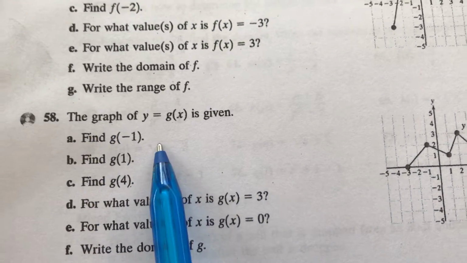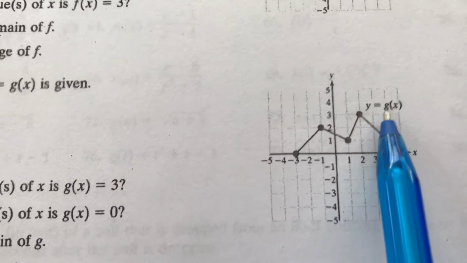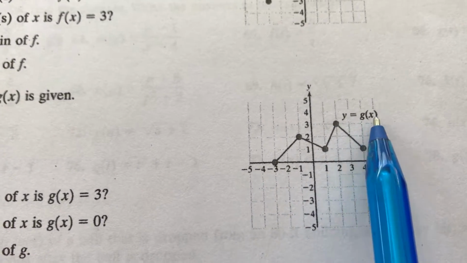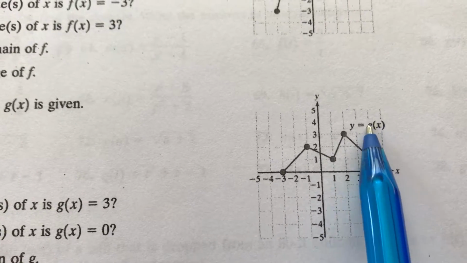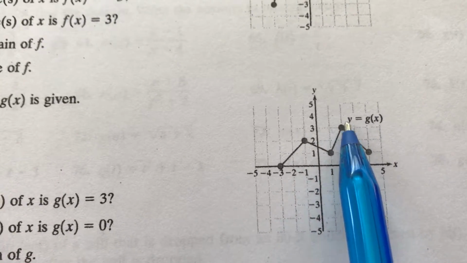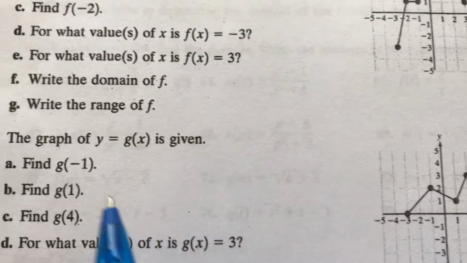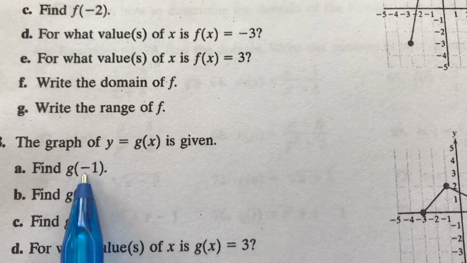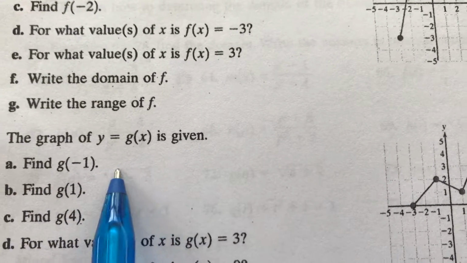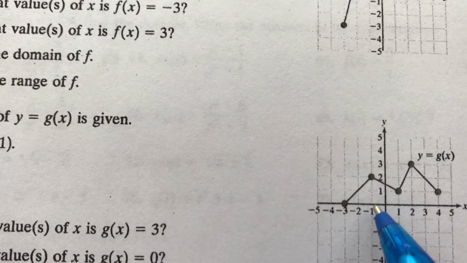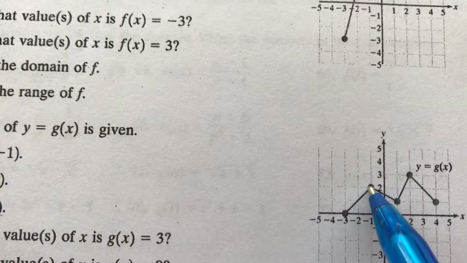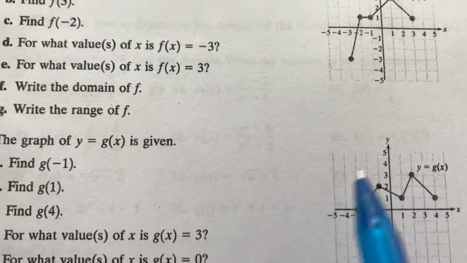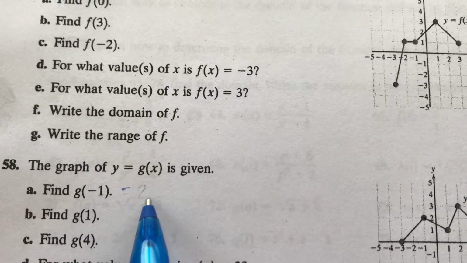What if I've got a graph? Look at my little graph here. They call this my graph function g. Okay, you would say y equals g of x. Remember, this is the same thing as y. So basically that says y equals y, which is ridiculous. It says find g of -1. Remember, this is my x value. It wants to know the y. So what I do is I come over here to -1 and I look at that point. Do you see that's the point -1, 2? This point right here. So this value right here is 2.